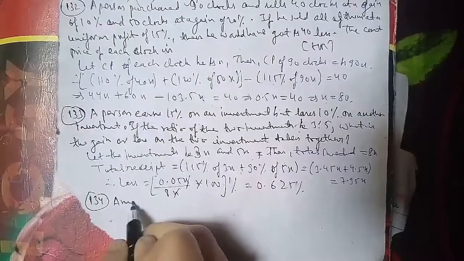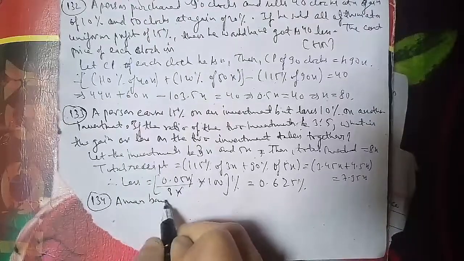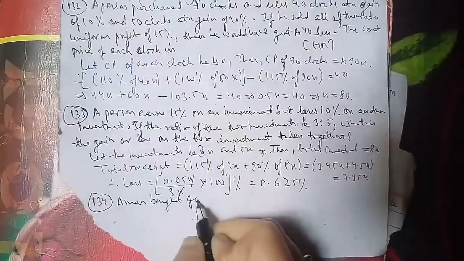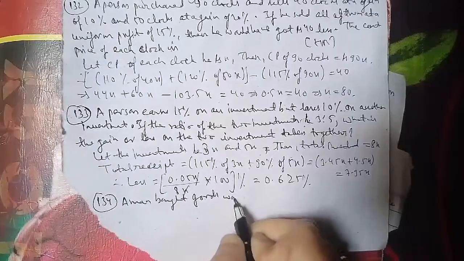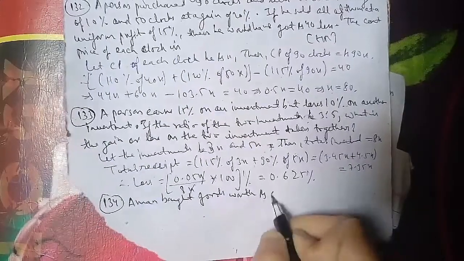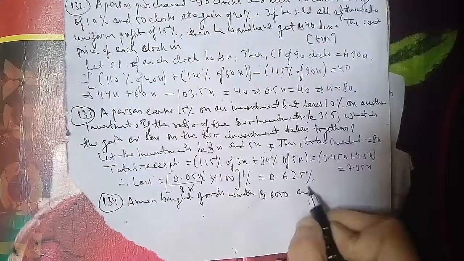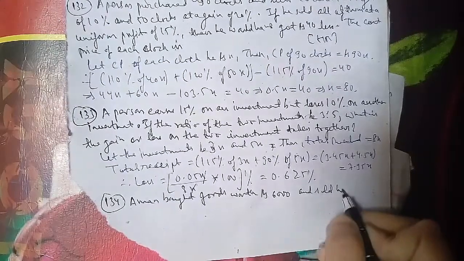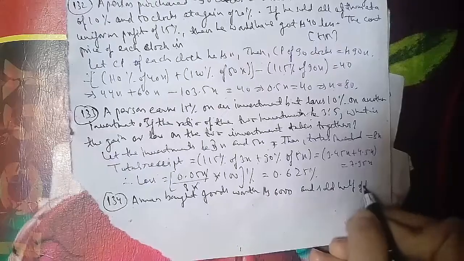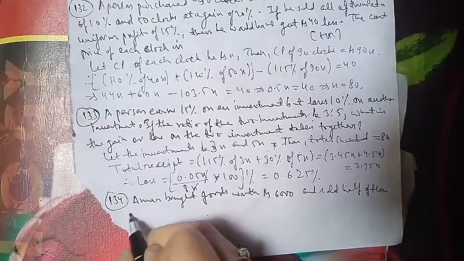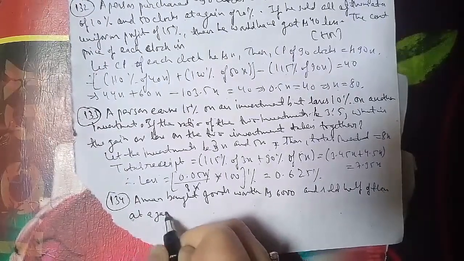A man bought goods worth rupees 6,000 and sold half of them at a gain of 10%.